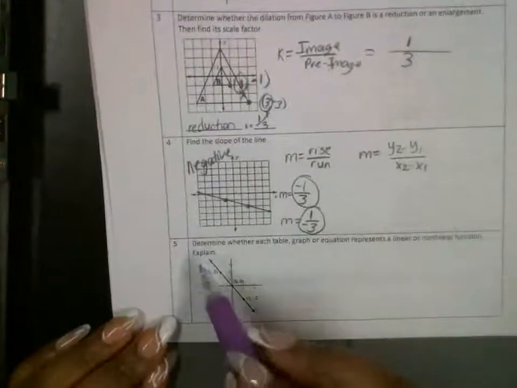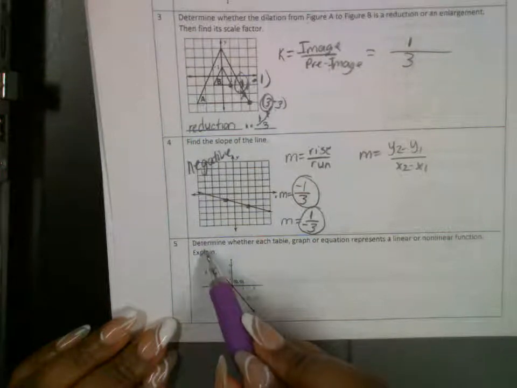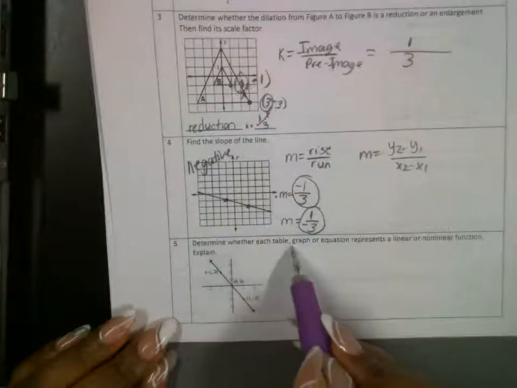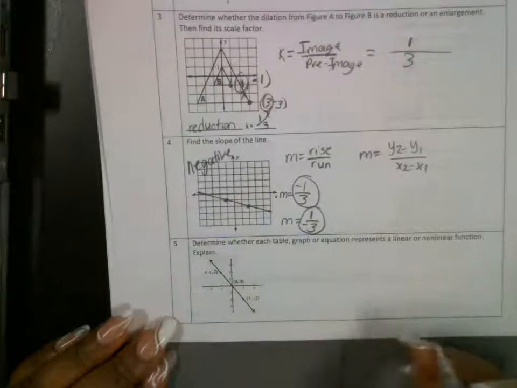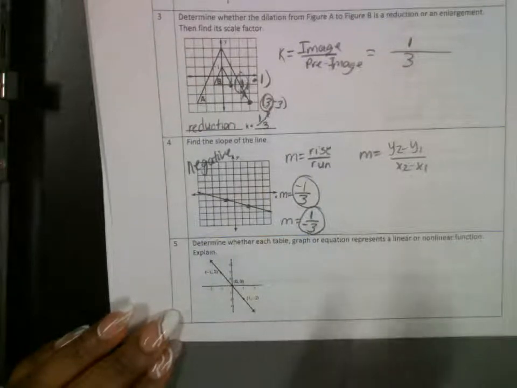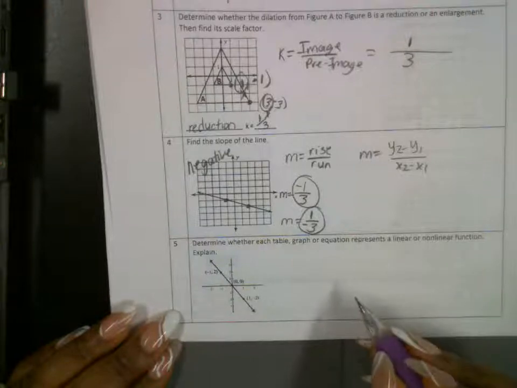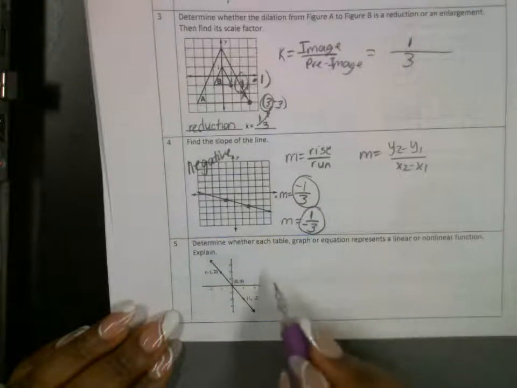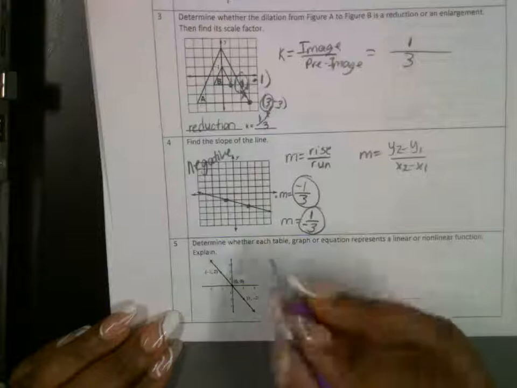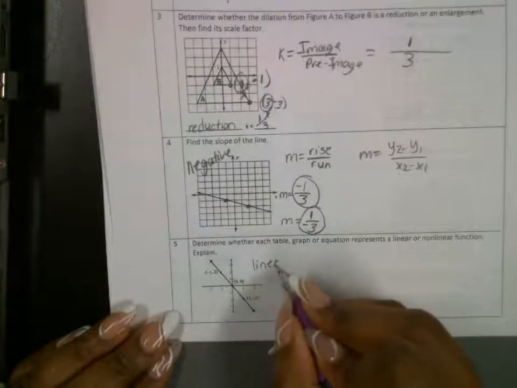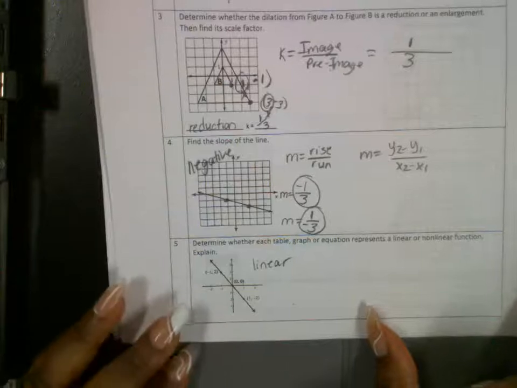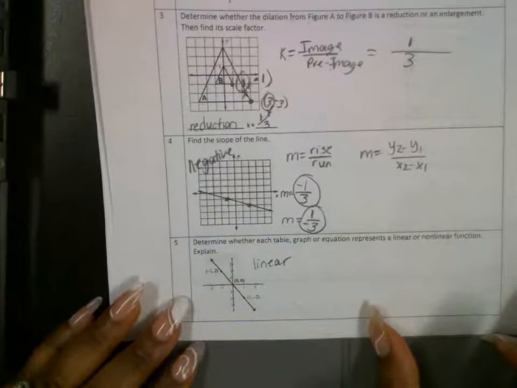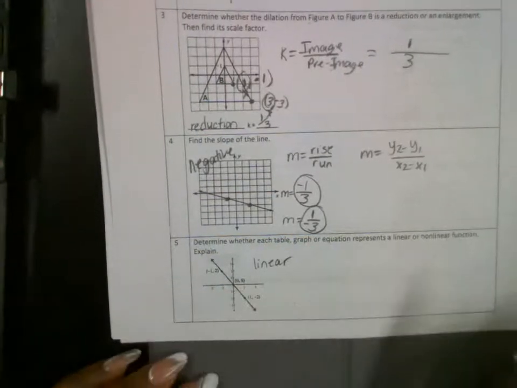All right. Okay, let's look at number 5: determine whether the table, graph, or equation represents a linear or non-linear function. We only have one here. So is this a linear function? It's a straight line, so this is linear. That is a linear function because it is a straight line. So this straight line is a linear function.